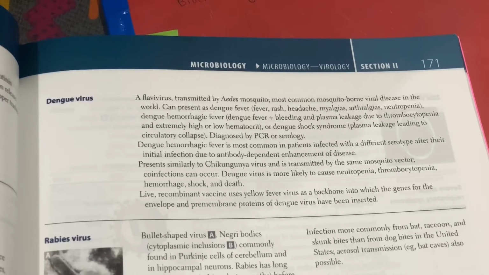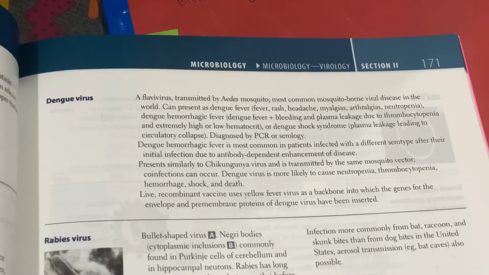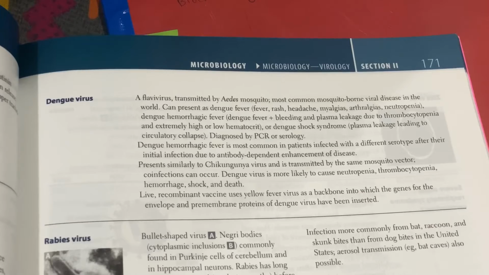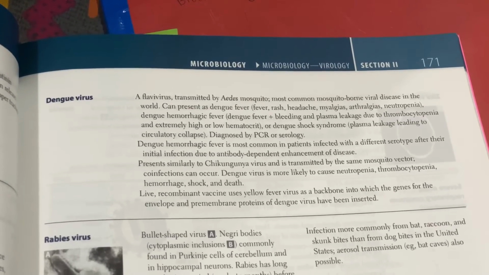low hematocrit. There is thrombocytopenia, and patients start bleeding. In hemorrhagic fever there is hemorrhage, so there is bleeding, fever, and extremely high or low hematocrit. Dengue shock syndrome is when plasma leakage leads to circulatory collapse. It is diagnosed by PCR and serology.